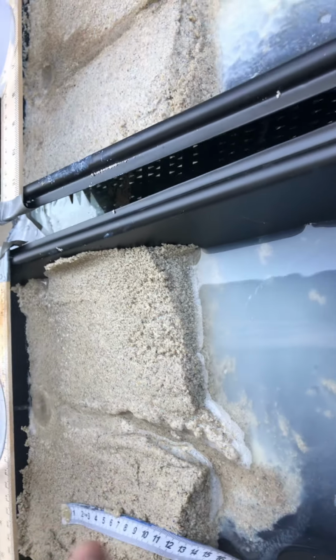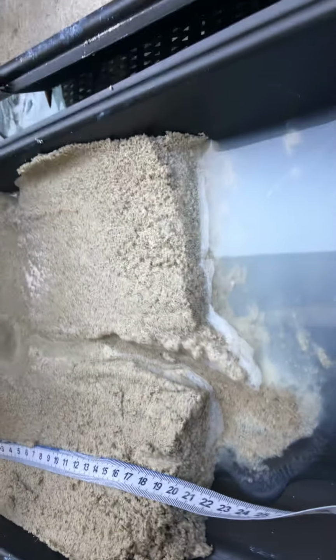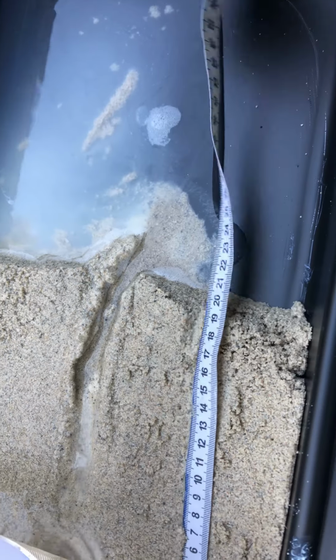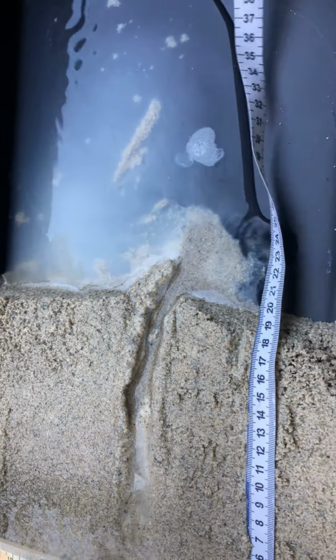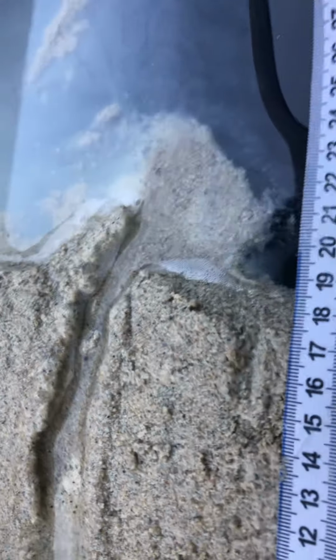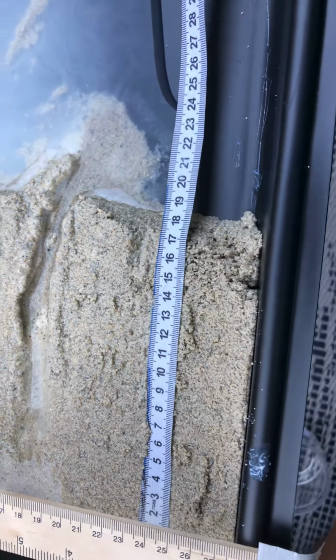So I'm going to put, all right, let's look. Okay, so we have it measuring.